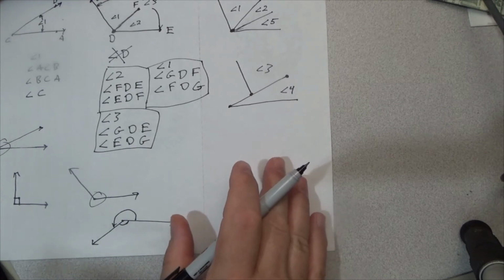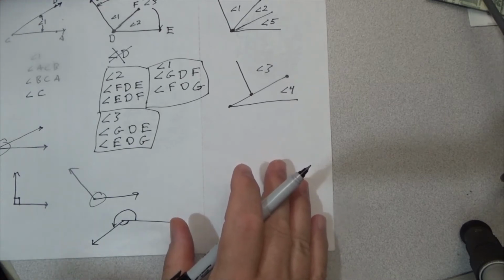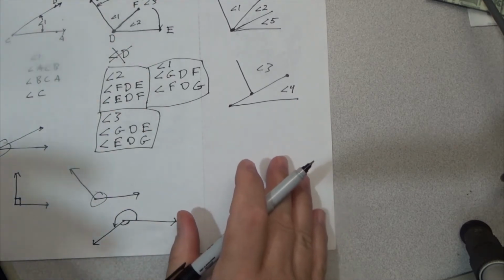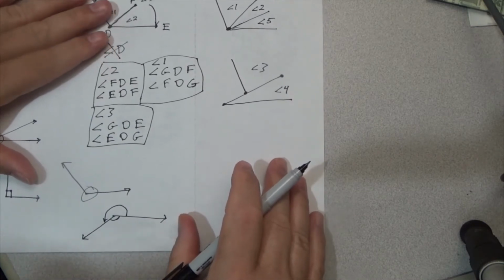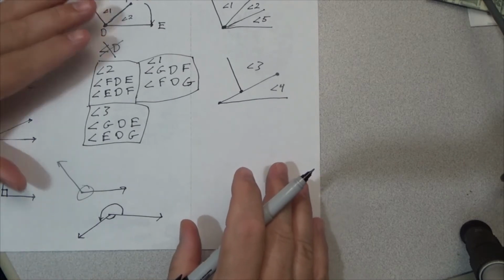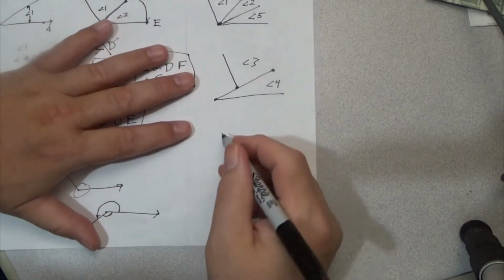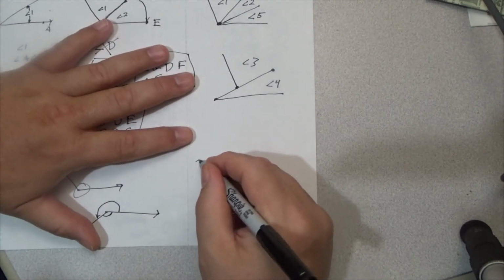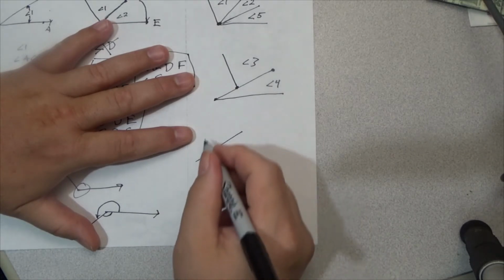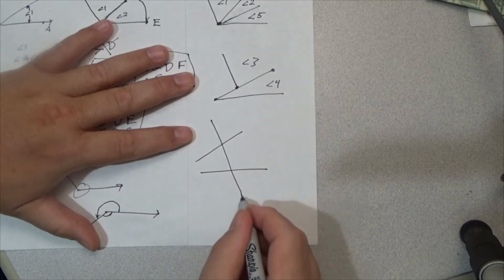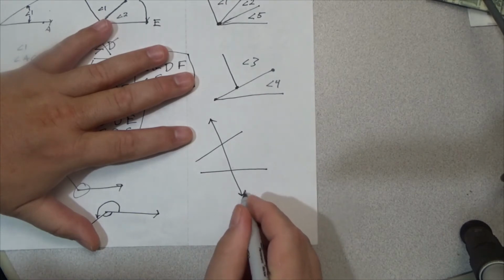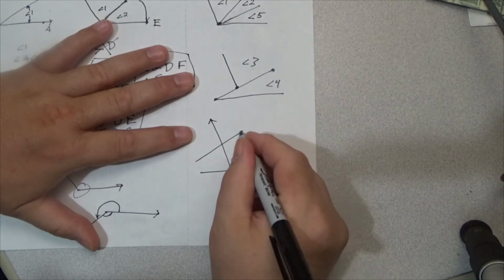Now, let's take a look at some of the stuff in 21.3. So in 21.3, first they start talking about a transversal. A transversal line is a line that intersects two or more lines. So if I have a line like this and another one like that, and then one more comes in and it cuts right through there. This line right here is the transversal line. These are the other two lines.